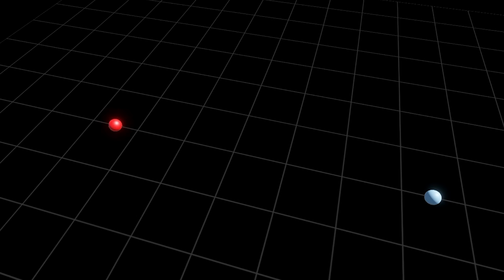I made masses of both bodies equal. Let's start the simulation. And you can see that it works. Two bodies move to each other and reach high speeds when approaching. I added velocity vectors to make simulation clearer.